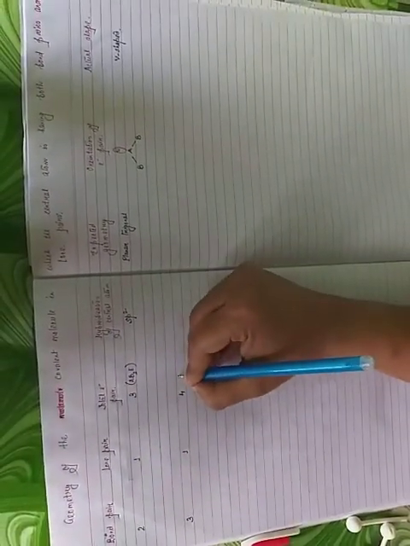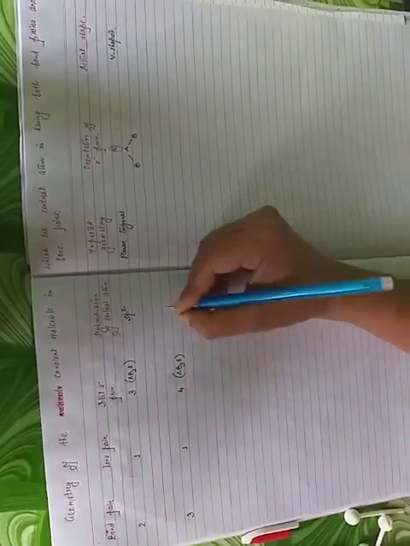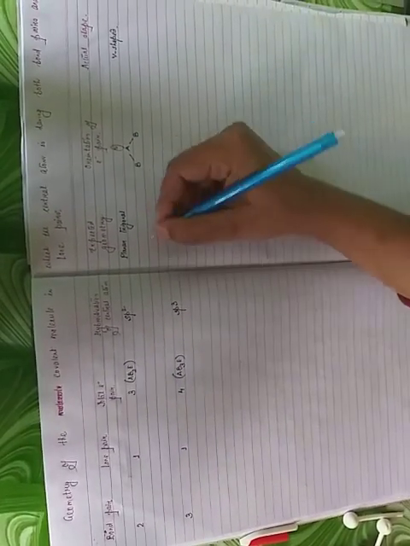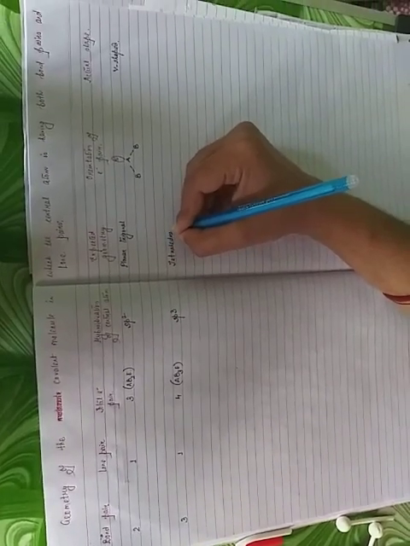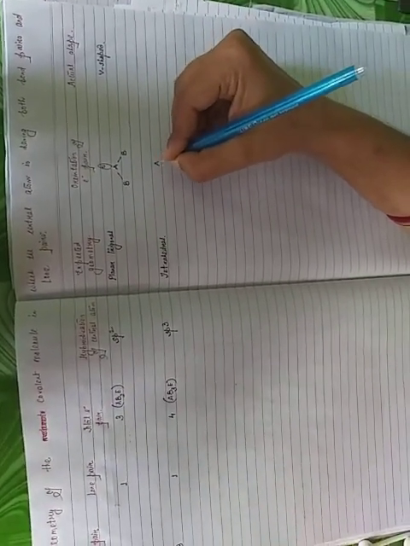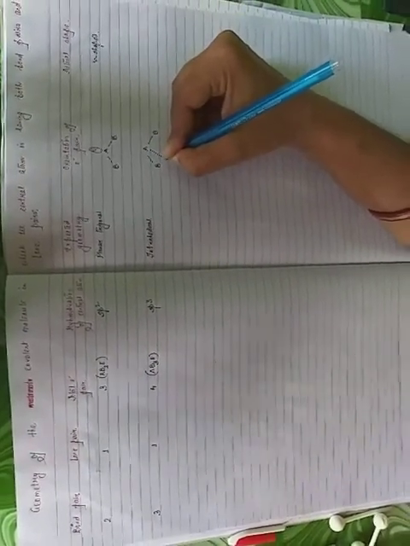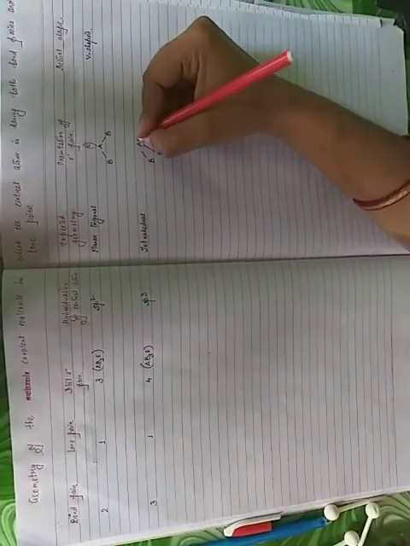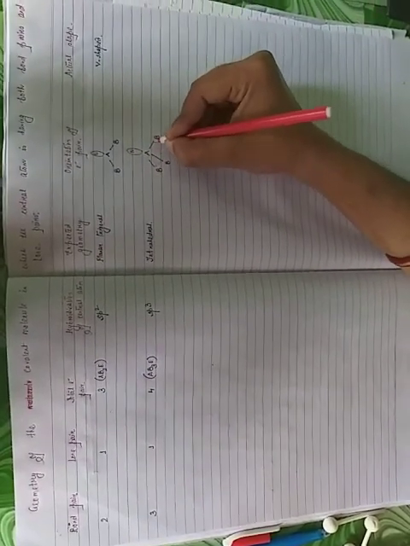The second one, we will have 3 bond pairs and 1 lone pair. The total number of electron pairs is 4. So it comes AB3E type, sp3 hybridization. The expected shape is tetrahedral, and the orientation would be just like this.